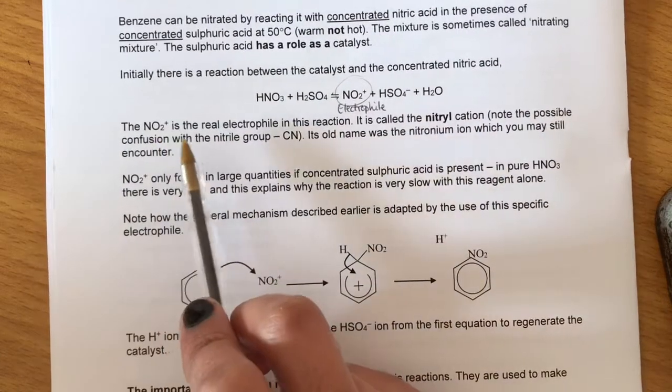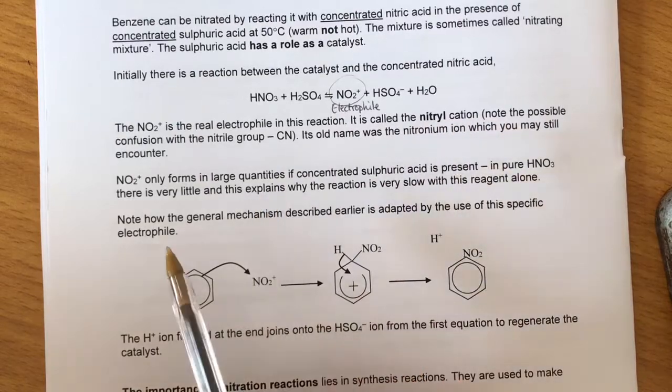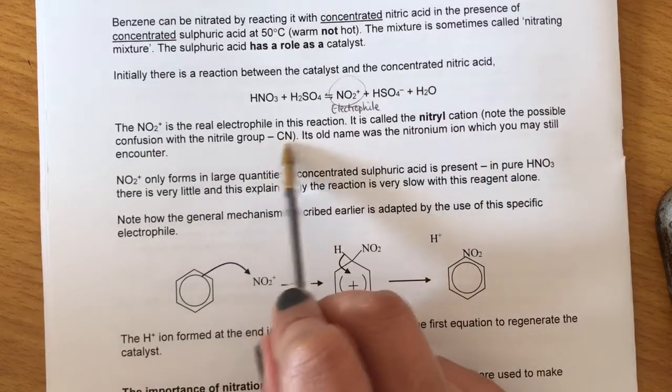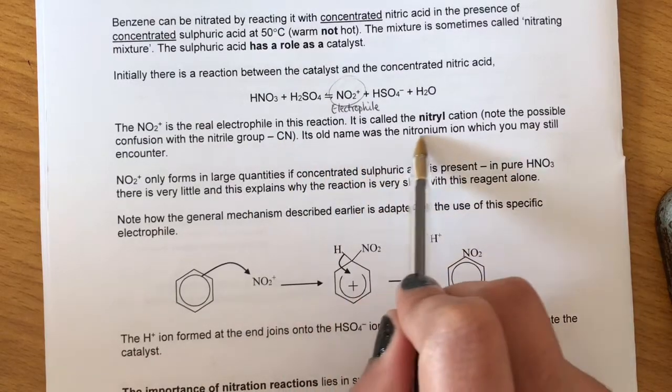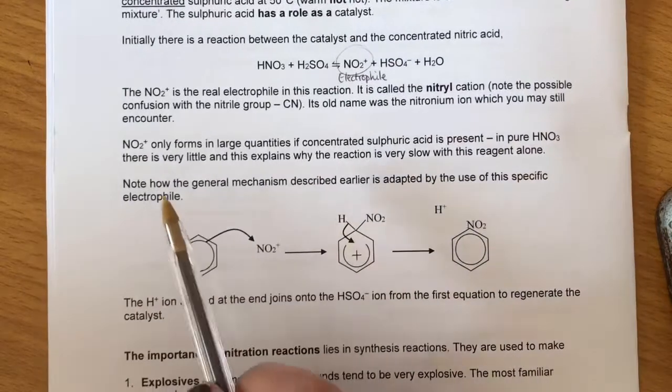So the NO2 plus is the real electrophile in this reaction. It's called a nitryl cation. Don't confuse this with a nitrile group of CN. Its old name was the nitronium ion, which you may still encounter. I would say nitronium ion.